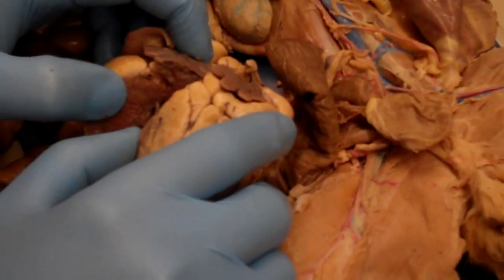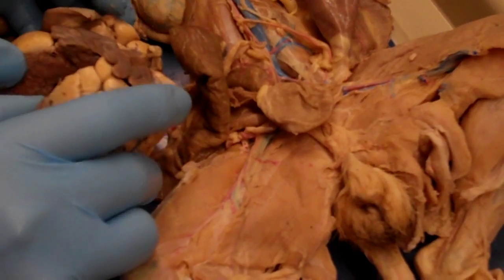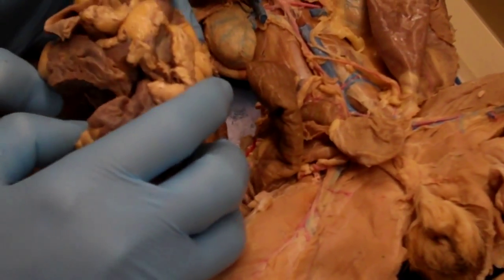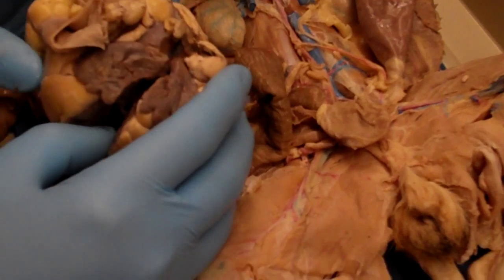So did you go over the interatrial? Yeah, we just talked about it. How about the pulmonary and then the aortic semilunar valve?